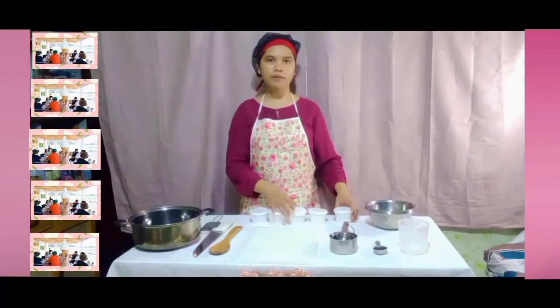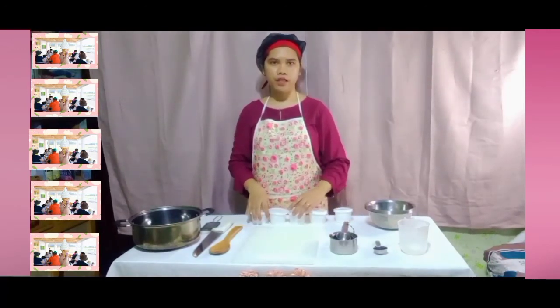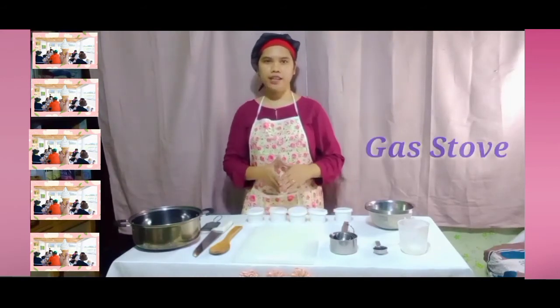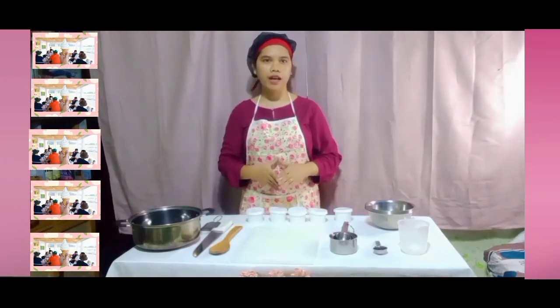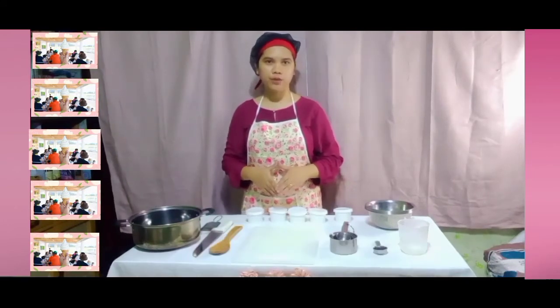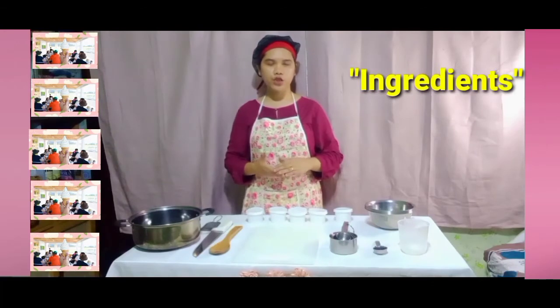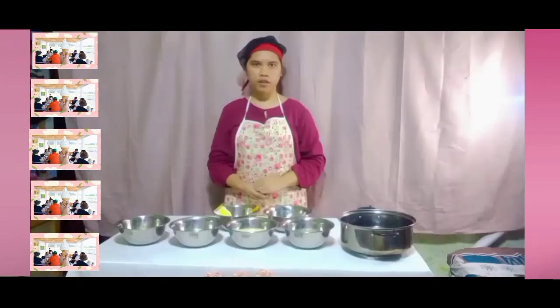And we also have the equipment in preparing the panna cotta. We have the gas stove, and we can also use the electric stove and also the refrigerator or the chiller.